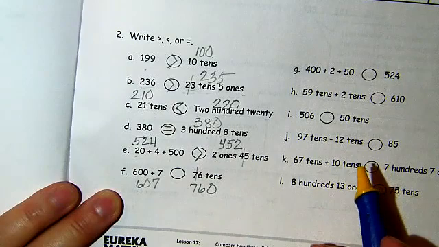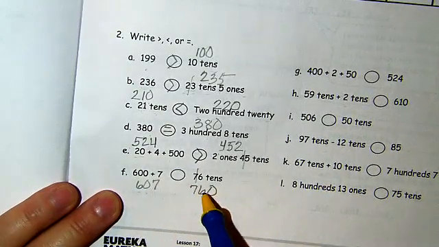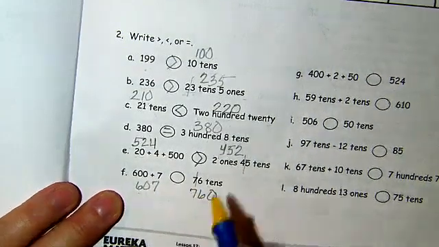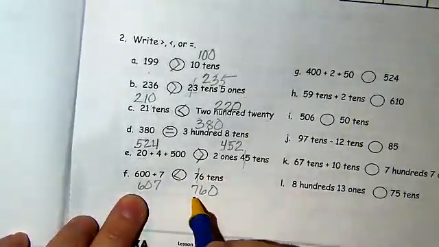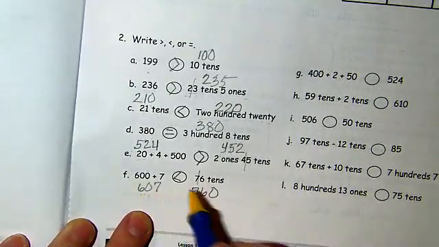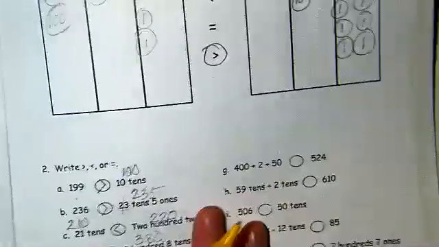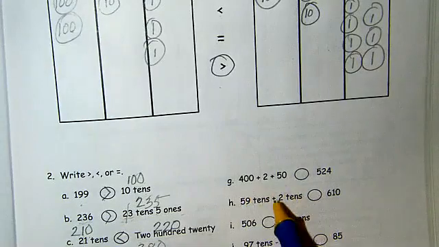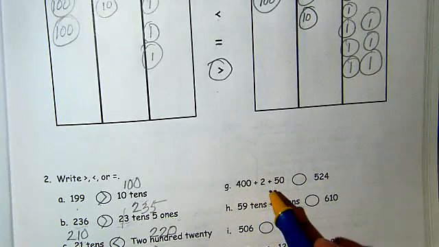760. Is this number greater than this number or less than this number? Less than. The hundreds place right there starts it off. So 607 is less than 760. Look at G. We have expanded form again. And look at, they're being tricky. It's in the wrong order.